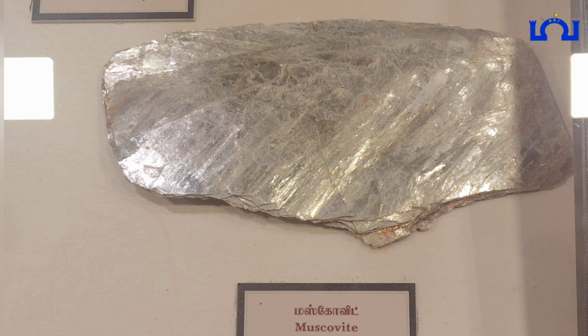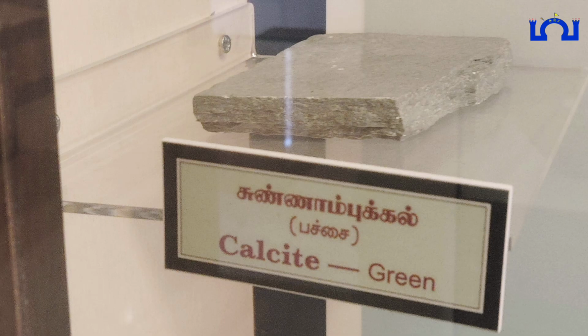Muscovite got its name from the Russian Muscovy glass because it is as clear as window glass. It is mainly made up of potassium and aluminum, so it is a very good electrical insulator. Calcium carbonate, calcite, is used in the manufacturing of limestone.